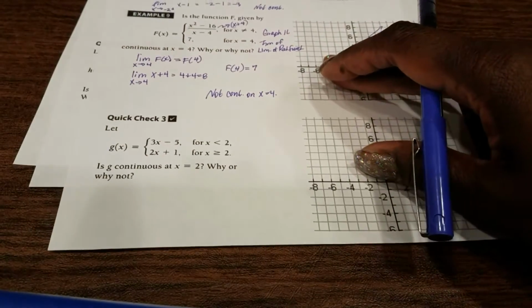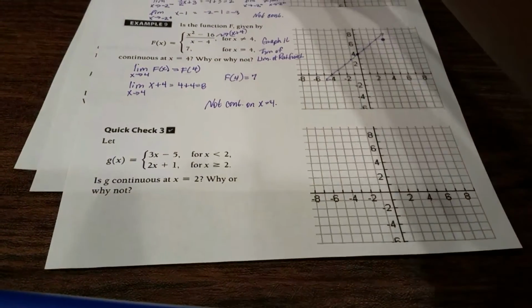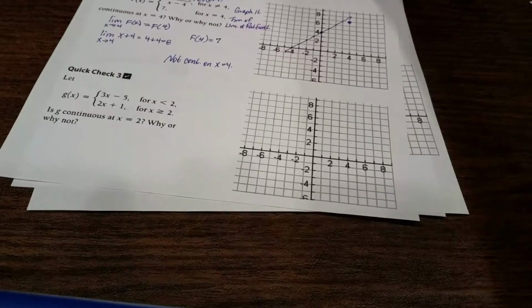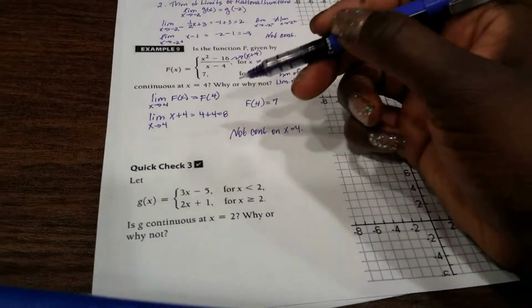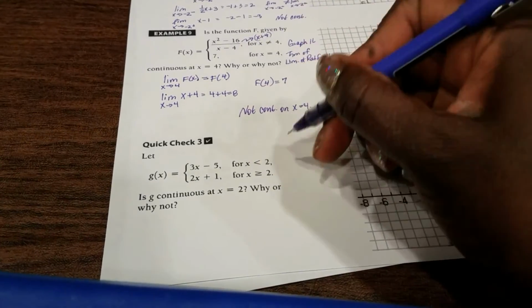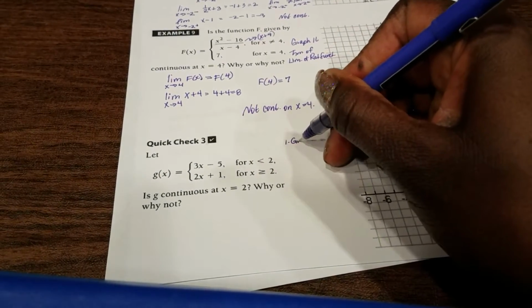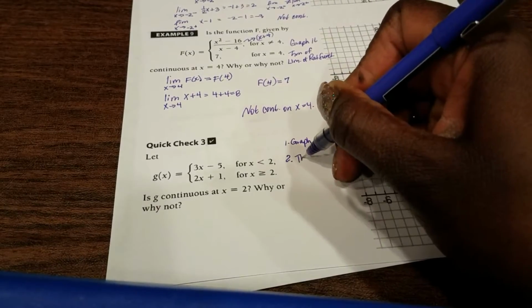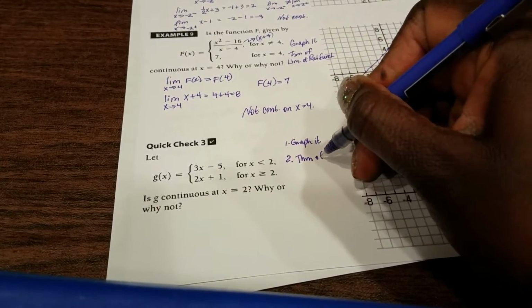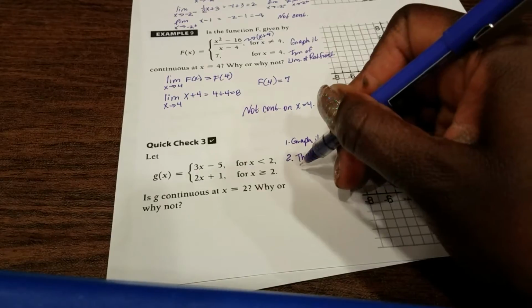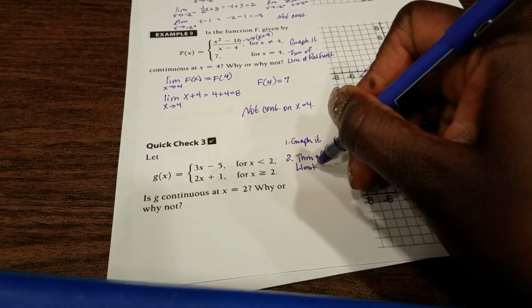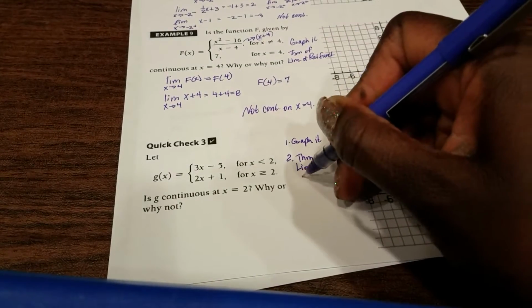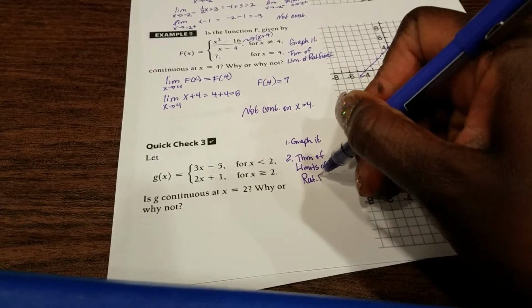All right, let's continue our notes here. We're going to do this quick check problem from Wednesday. And of course, we have two things we need to do. We need to graph it, and we need to use the theorem on limits of rational functions.